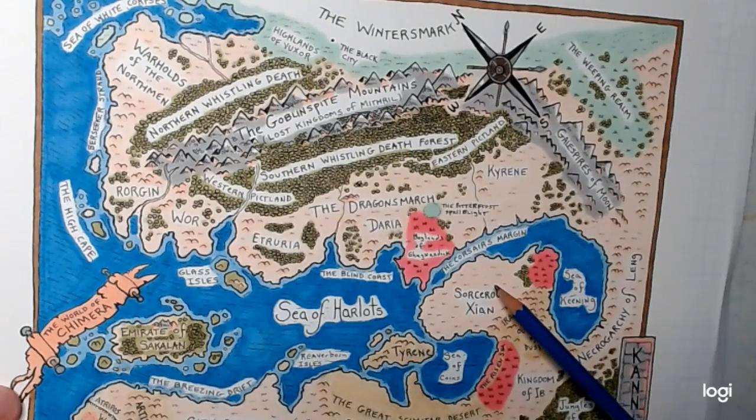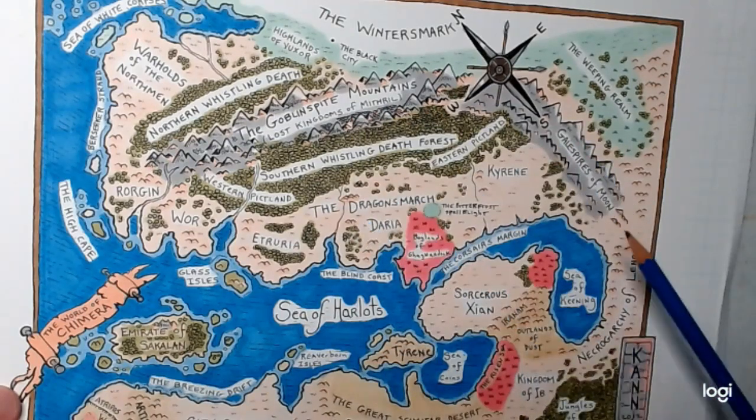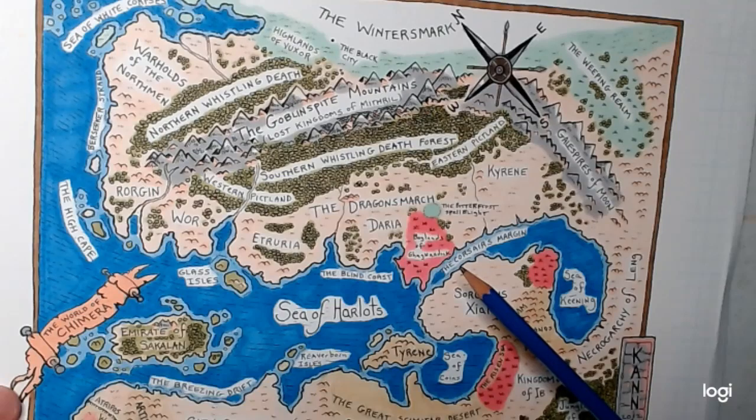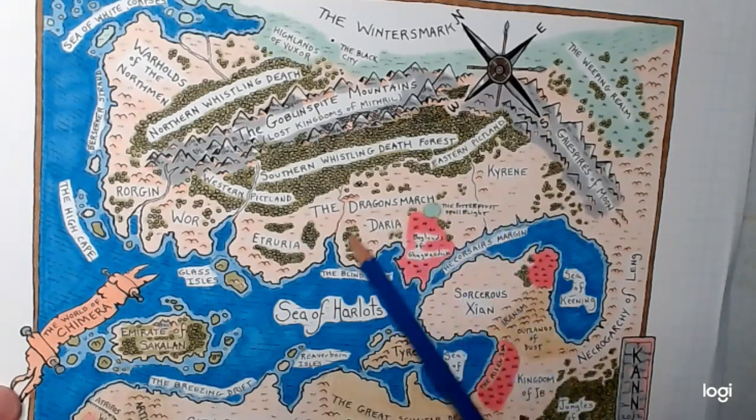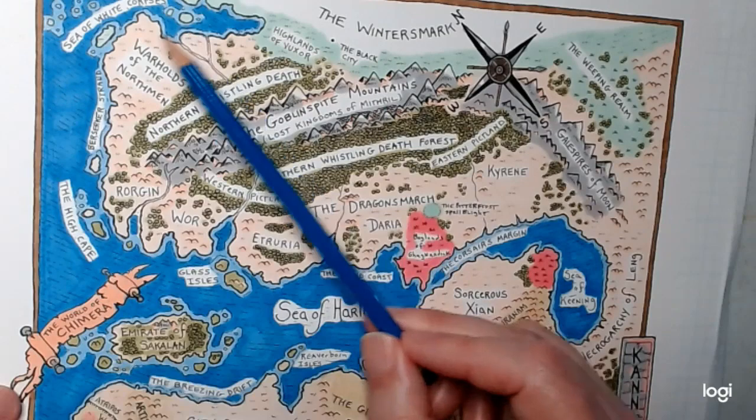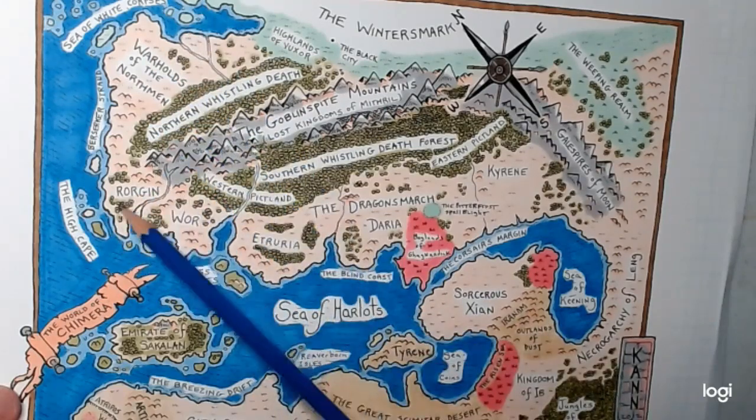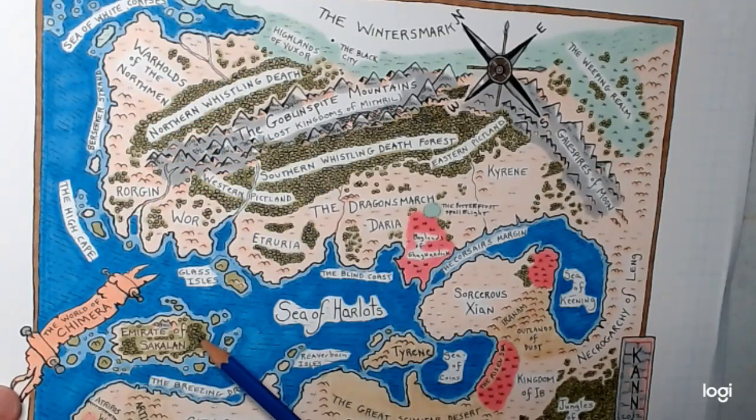So although I have an idea and just general write-ups of what's going on in Sorceress Yan and the Necrogarchy of Ling and all these other locations, really the only places I've done any kind of significant amount of map work and campaign development are in the Dragon's March, Warholds of the North, the Duchy of Rorgan, and the Emirate of Sekalon. And that's over probably 10 years, a decade of gameplay.